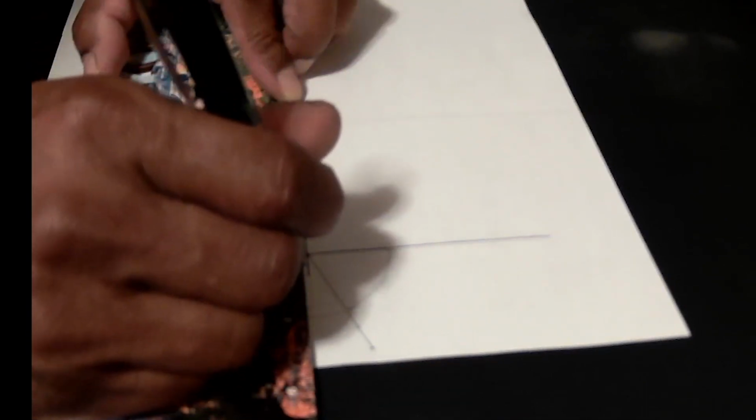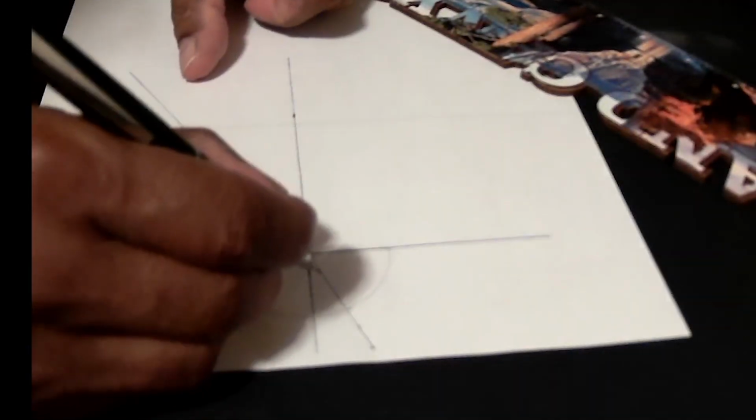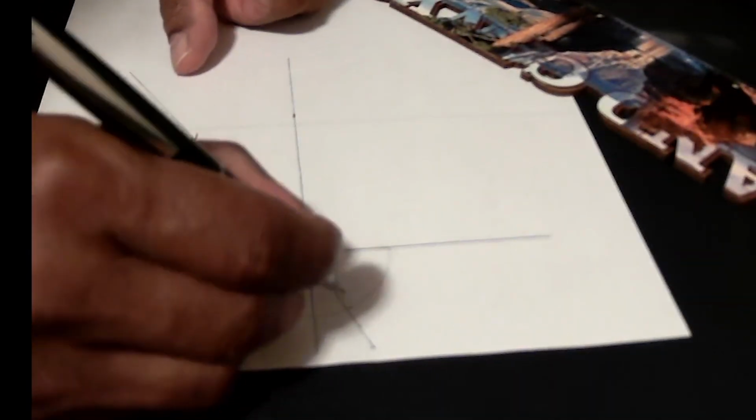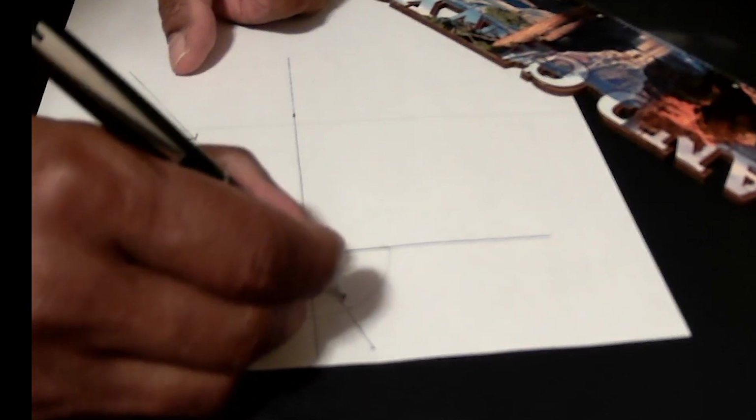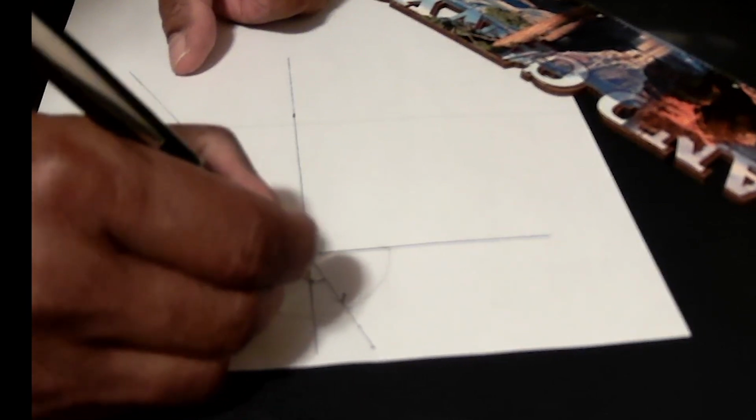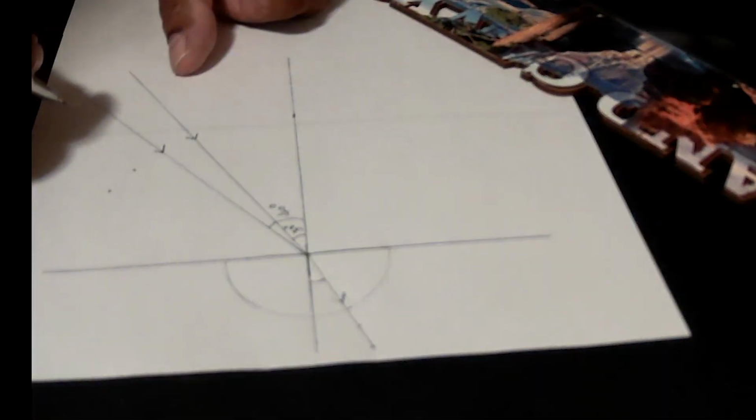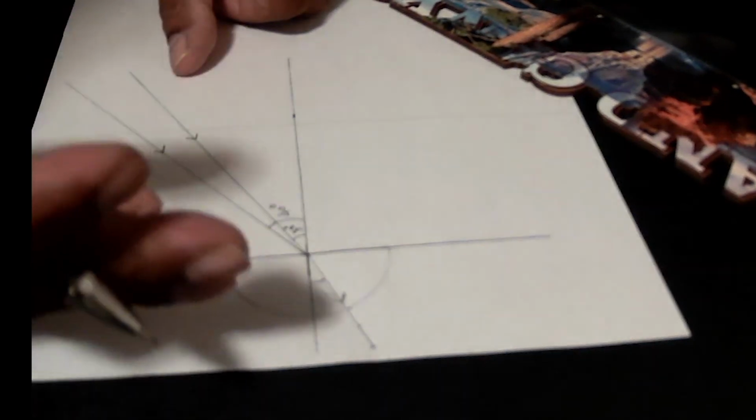And this is why I wanted you to draw it near the middle of the paper, because it's at the edge. It works, but it's better if you draw it at the middle of the paper. So extend the normal or the perpendicular so you can measure this angle. So this is the refracted ray, and you got to measure this angle. And you can see that that angle is less than 30 degrees.